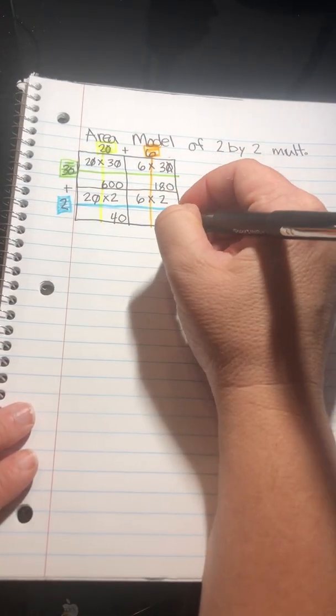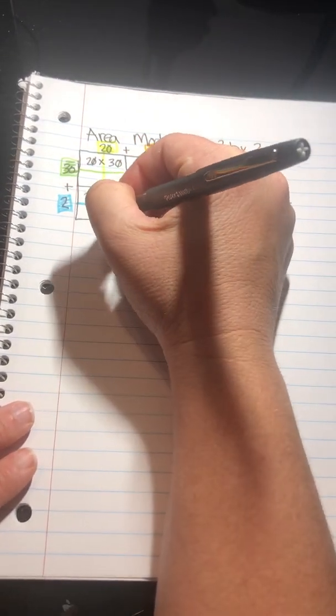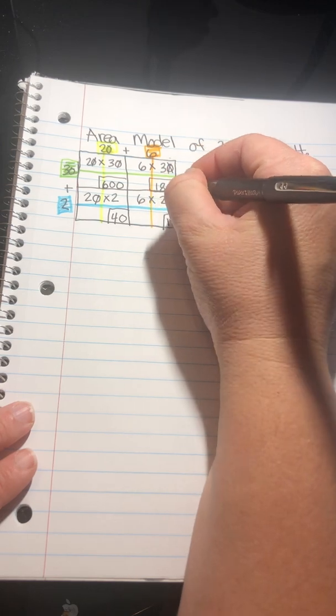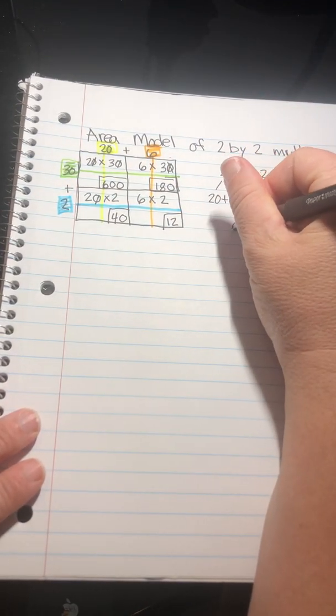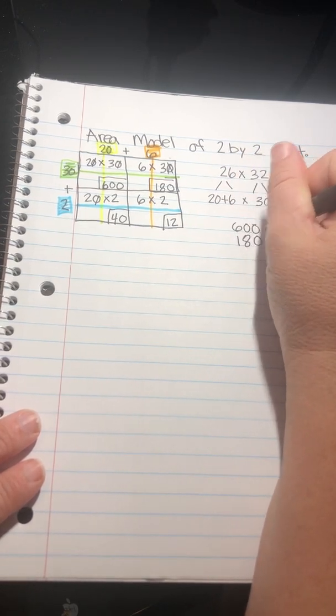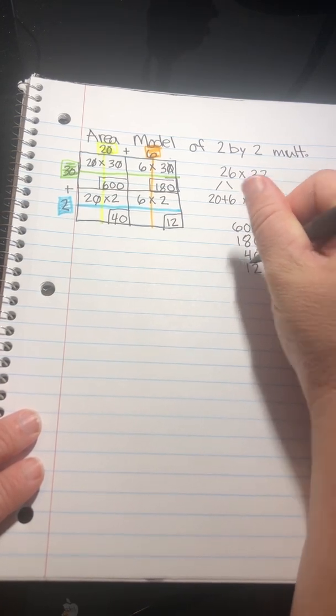And then 6 times 2 is 12. So I'm going to take these 4 partial products, and I'm going to add them. So I'm going to say 600 plus 180 plus 40 plus 12.